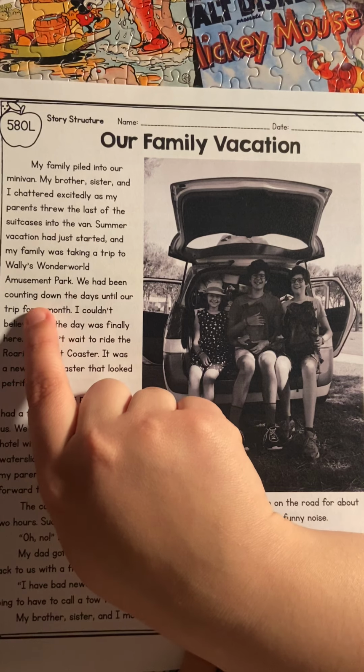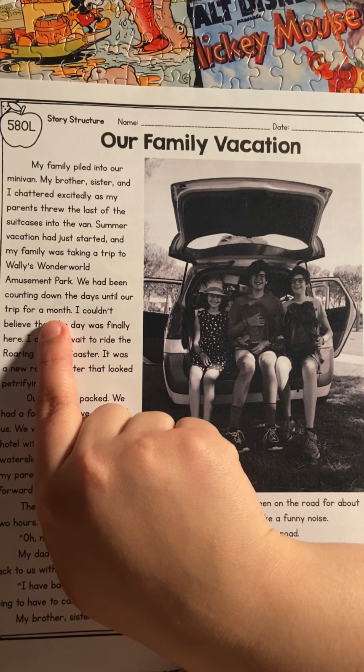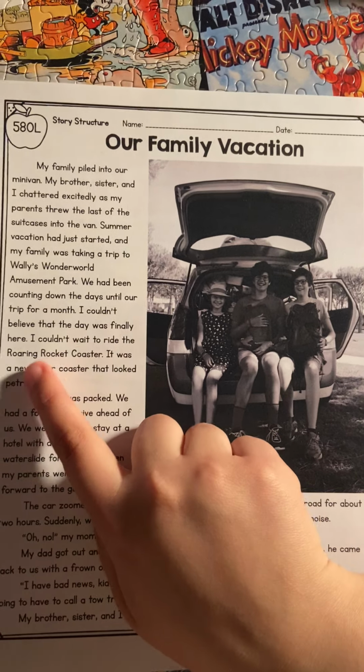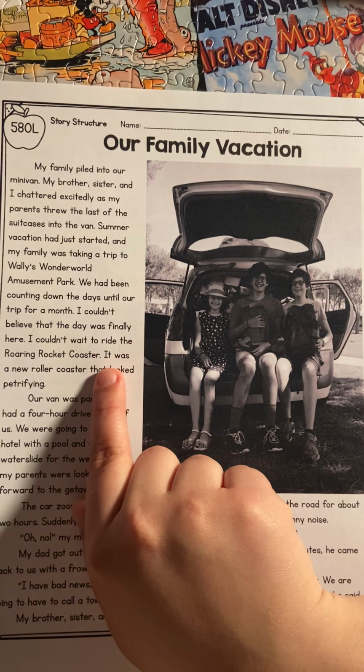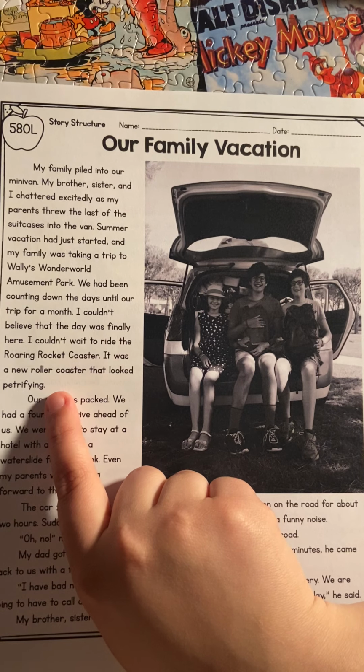So, our family vacation. My family piled into our minivan. My brother, sister, and I chattered excitedly as my parents threw the last of the suitcases into the van. Summer vacation had just started, and my family was taking a trip to Wally's Wonder World amusement park. I had been counting down the days until our trip for a month. I couldn't believe that the day was finally here. I couldn't wait to ride the roaring rocket coaster. It was a new roller coaster that looked petrifying.